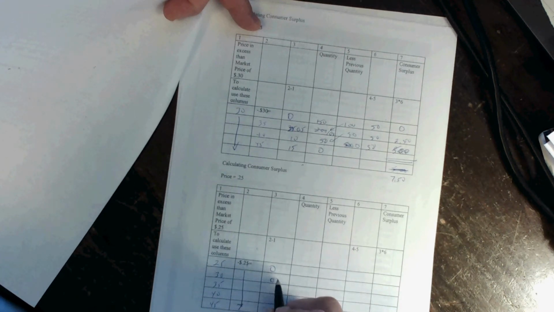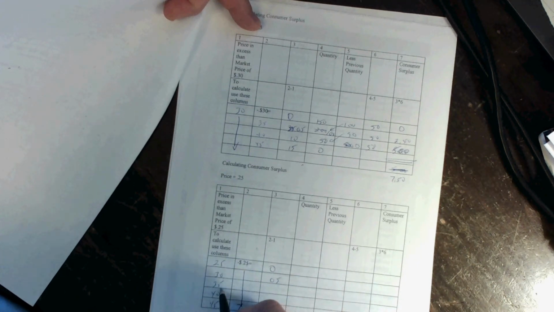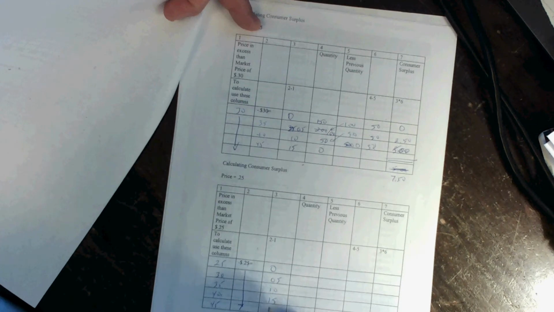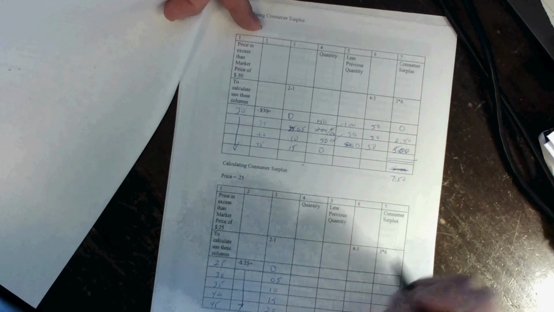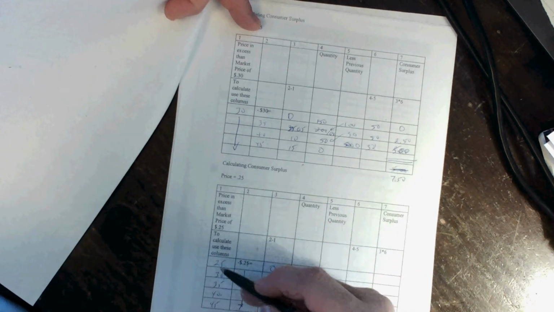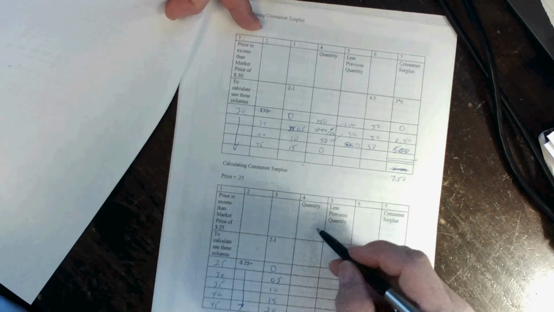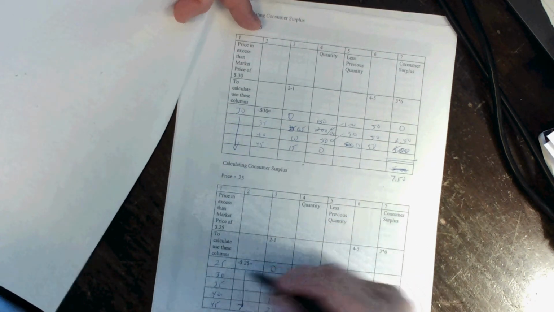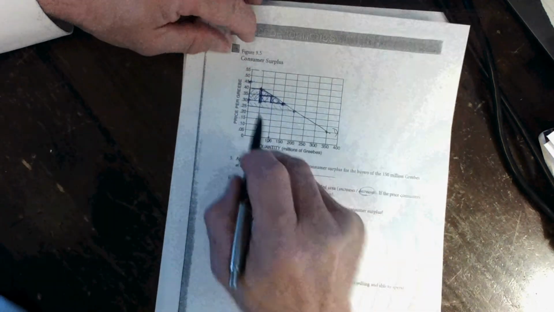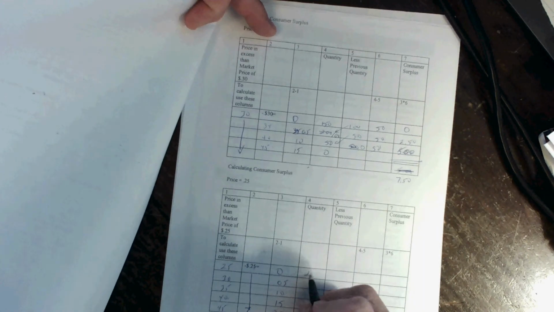30-cent people get a value of a nickel. 35-cent people get a consumer surplus of a dime. 40-cent people get a consumer surplus of 15, 20 cents. How much is each valuer of this product going to get a surplus on? Well, in total, the quantity demanded at 25 cents will be 200.